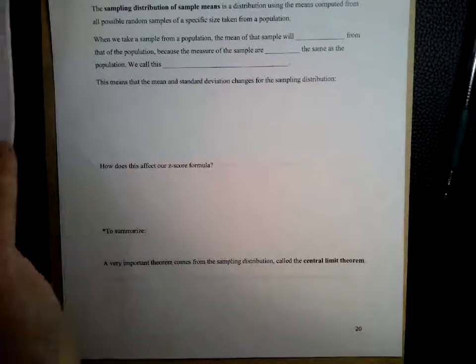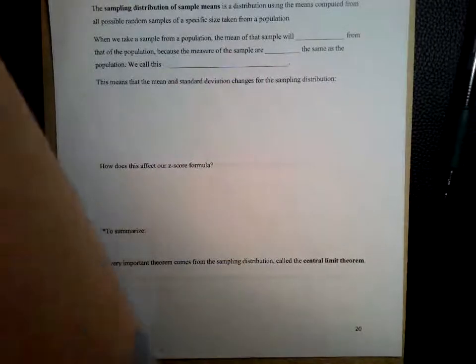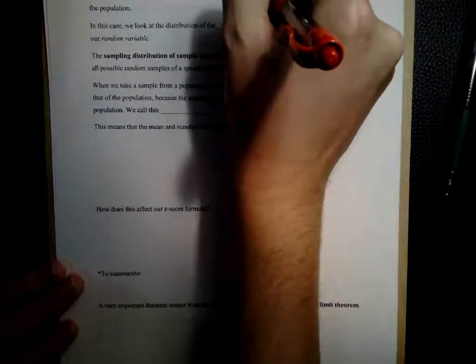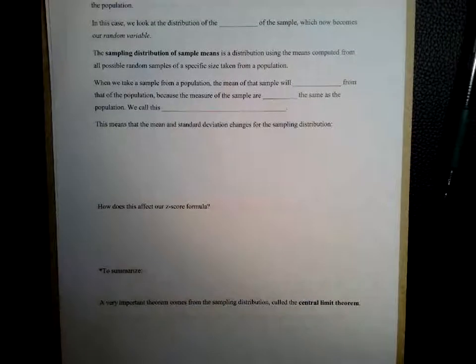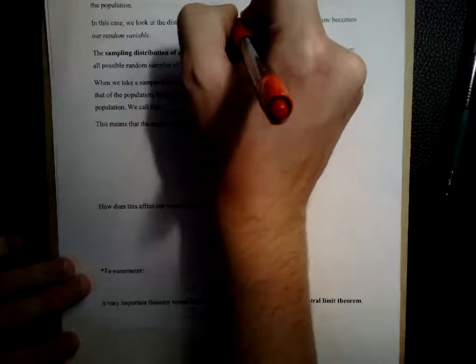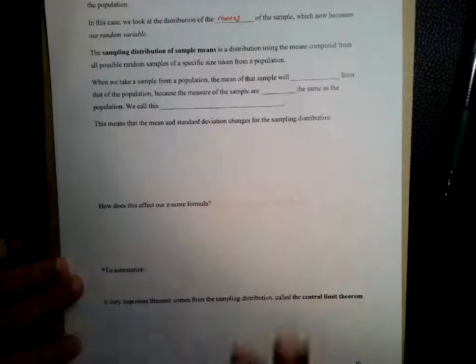However, sometimes statisticians wish to look at how a sample of data varies about the population. In this case, we look at the distribution of the means of each of the samples, which now becomes our random variable.